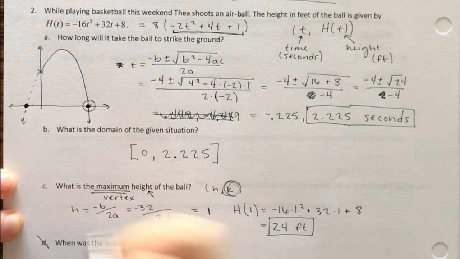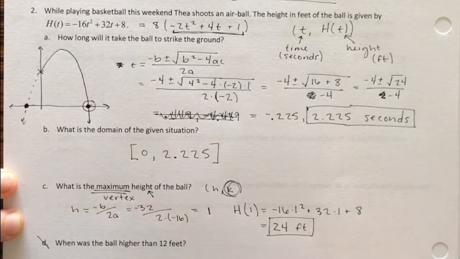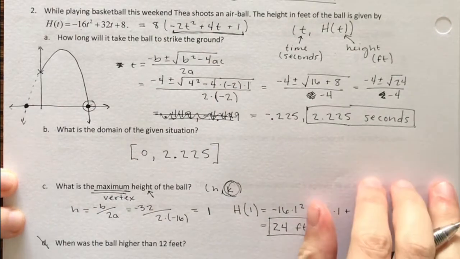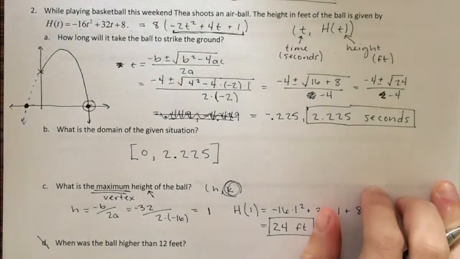We are going to skip the last question here because this is inequalities. So we're done with this question. Okay, next page.